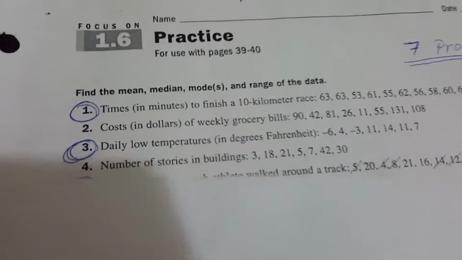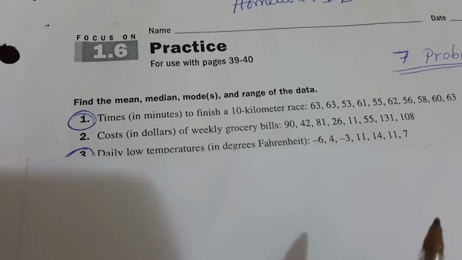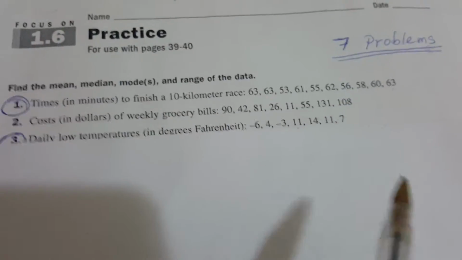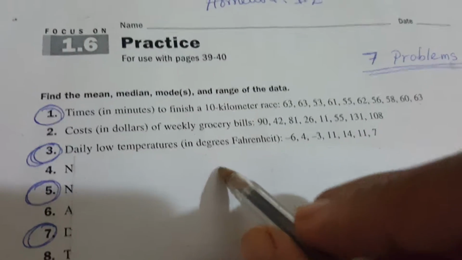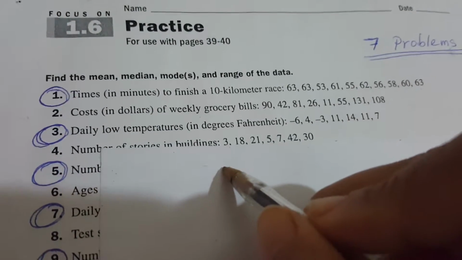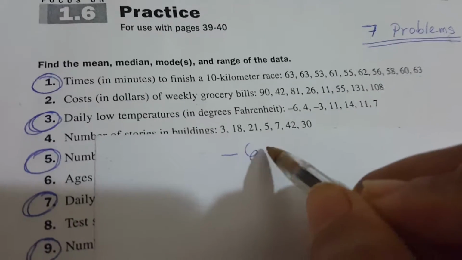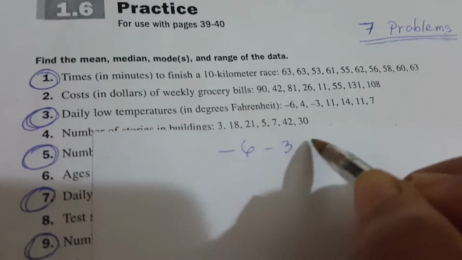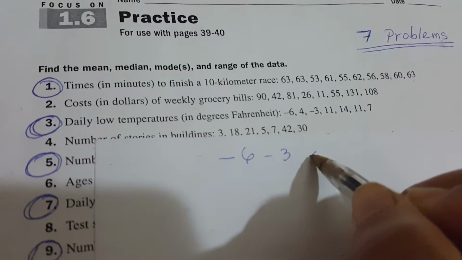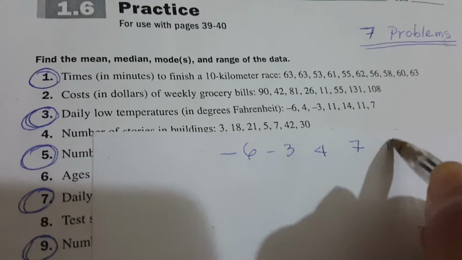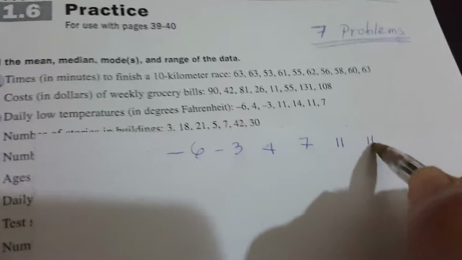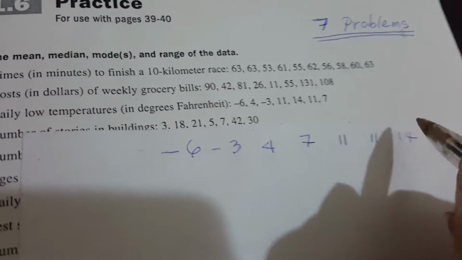Okay, so now for mean, median, and mode, remember that the first step is always to take your data and arrange it, to put it in order from the lowest to the highest. So that'll be -6, -3, 4, 7, 11, 11, and 14.